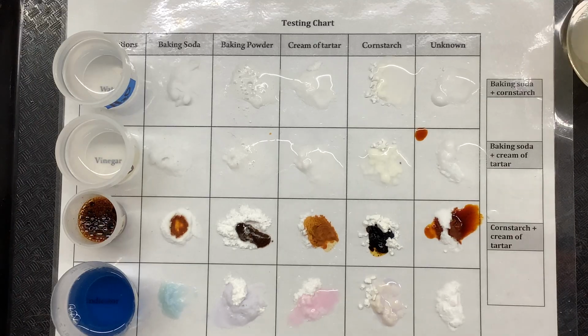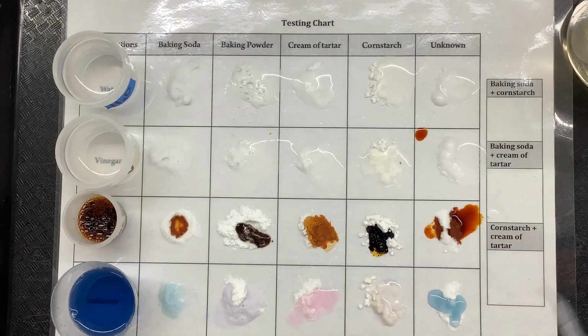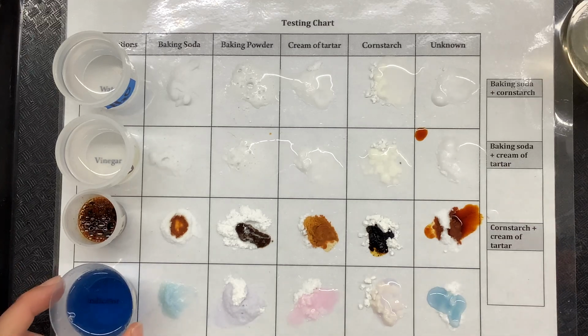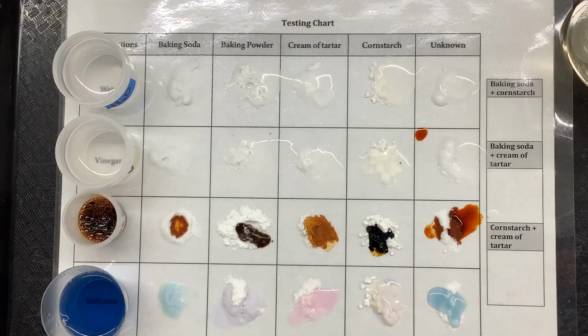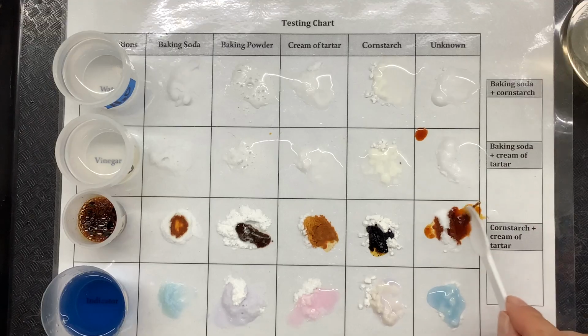Okay. I think we're ready to do our indicator. There we go. What's it going to do? Oh, look at that. Okay. Cool. So we did all our tests. Look at this. This color now is different. It's kind of changed.